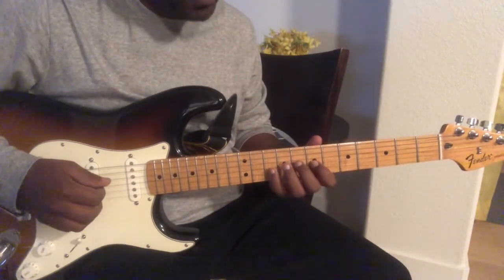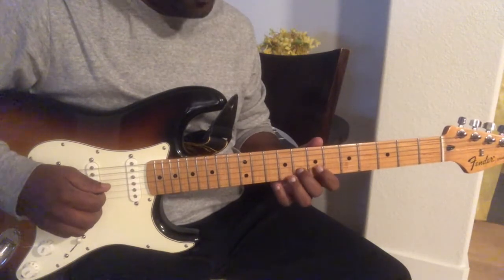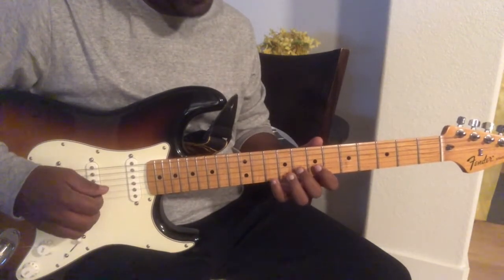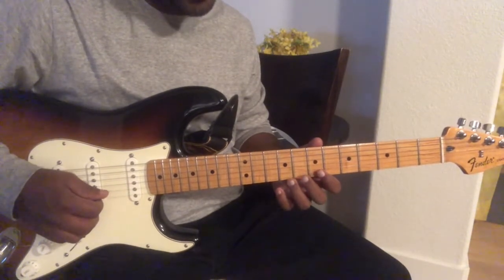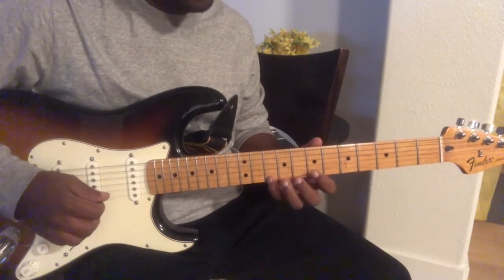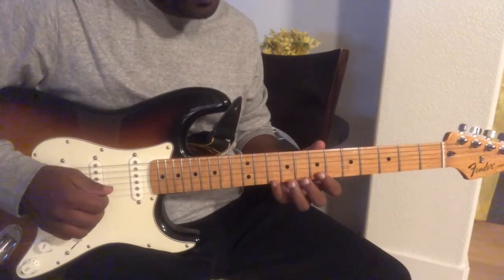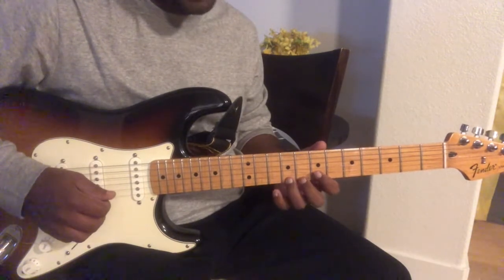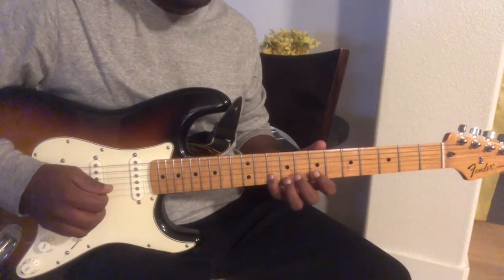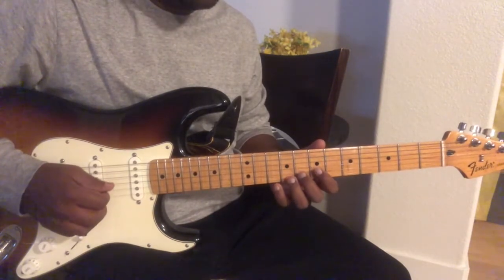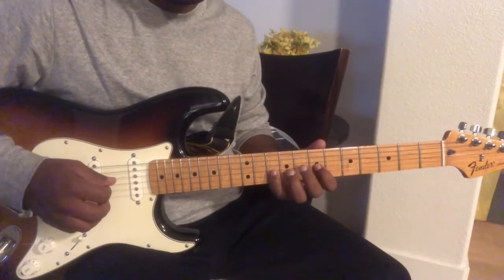Sa, Re3, Ga3, Ma1, Pa, Da3, Ni3, Sa. And the reverse, which is called Avarohanam, is Sa, Ni3, Da3, Pa, Ma1, Ga3, Re3, Sa.